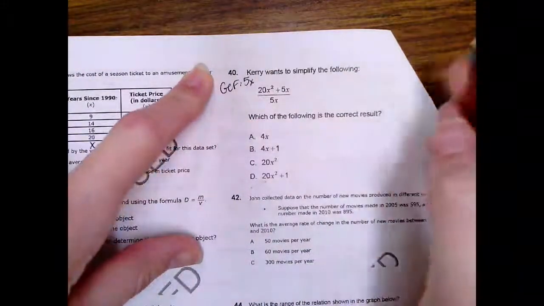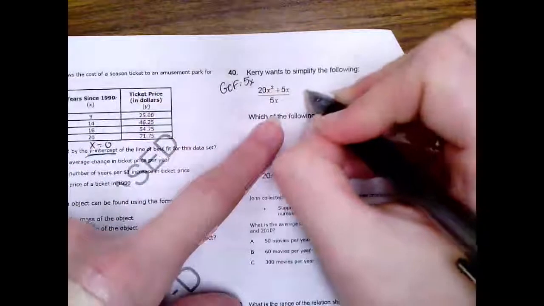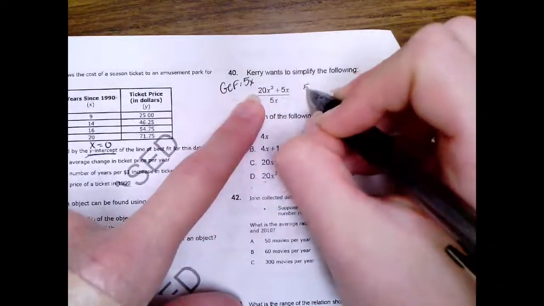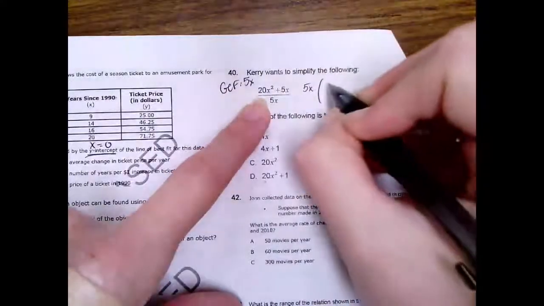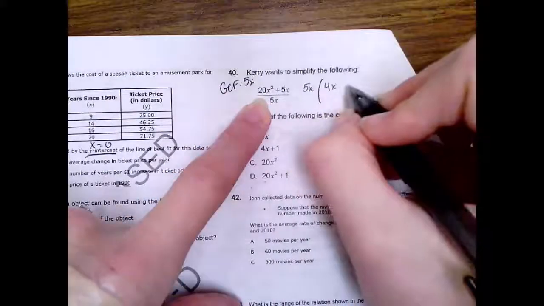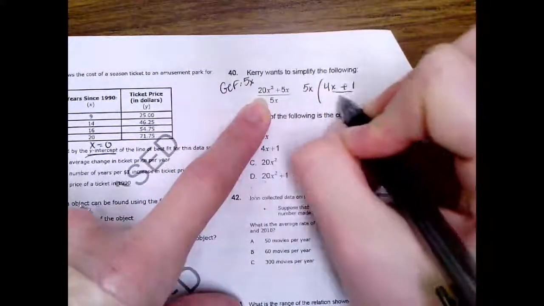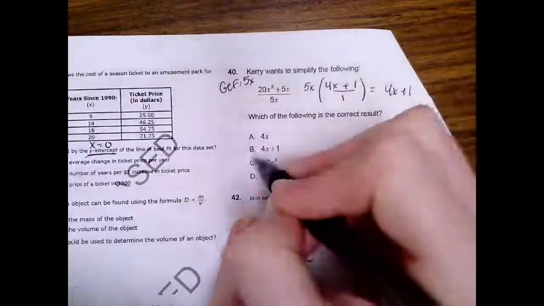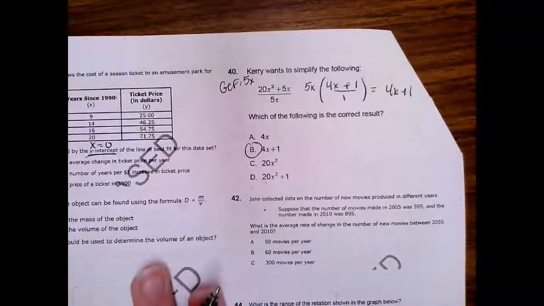I'm going to basically divide everything by 5x. When I take 5x out of 20x squared, I get 4x plus 1 over 1. And so your answer is 4x plus 1. B. I'm basically dividing out that 5x.